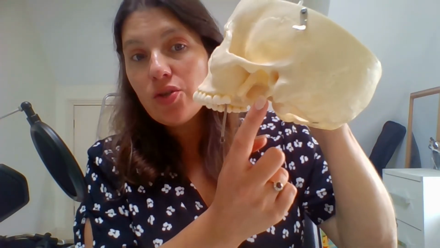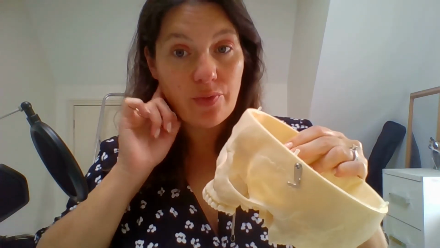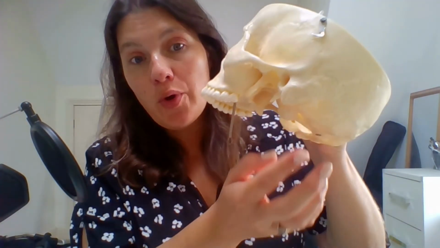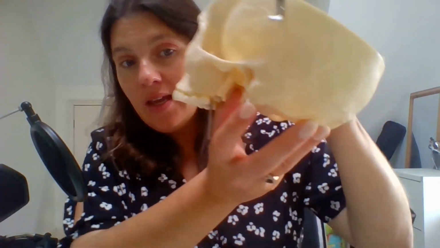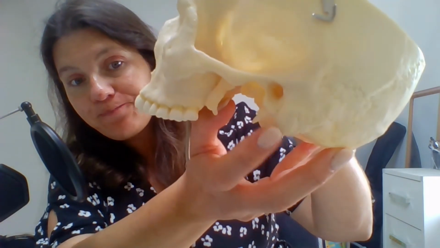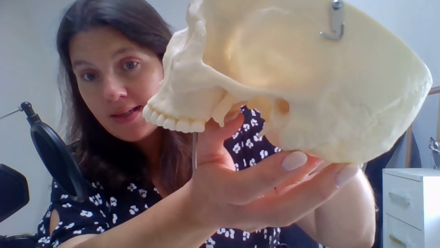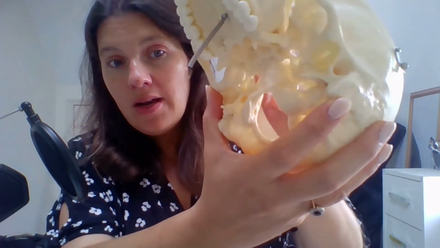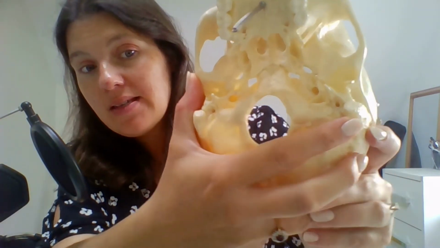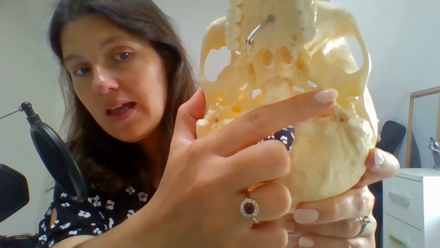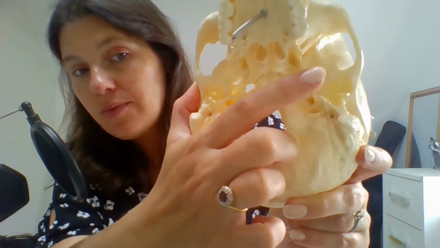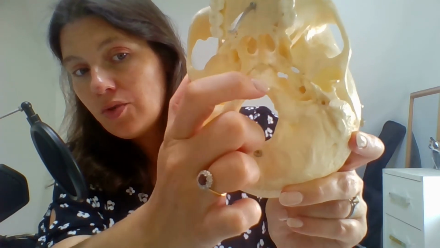Sitting just behind there, and we can feel it on ourselves if we palpate behind our earlobe, we can feel another large process of bone, which is the mastoid process. If I turn the skull to face the screen, there is the styloid process. My finger is touching there.